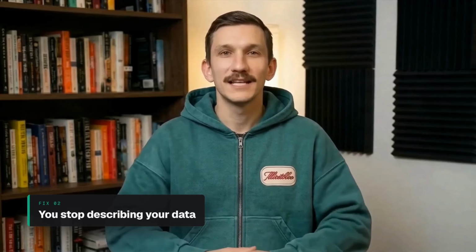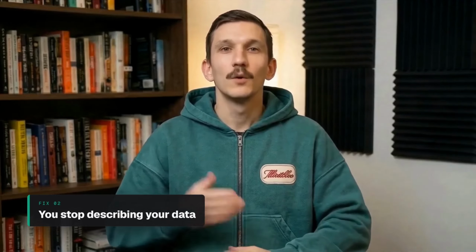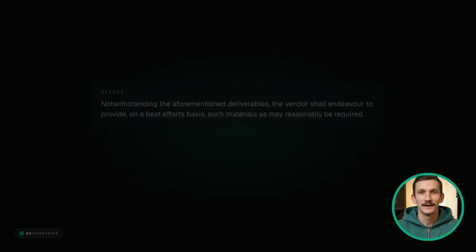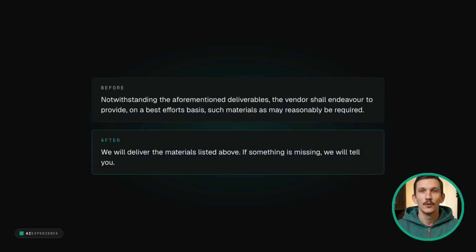A client sends over a doc, scope of work, 4 pages, written by someone who loves long sentences. You need it shorter, in your voice, by end of day. The old mistake is the copy-paste loop. You copy a chunk into ChatGPT, get a better version, copy it back, lose the formatting, repeat 8 times. Somewhere in there, you paste over a paragraph you wanted to keep.